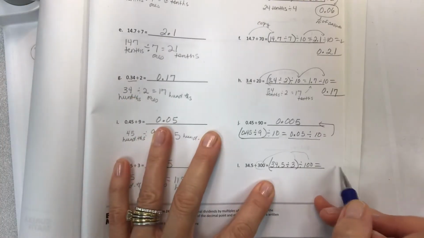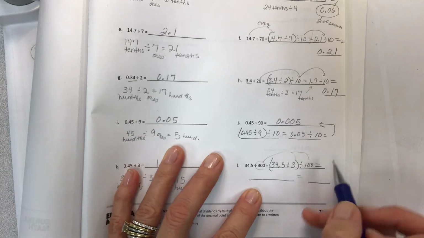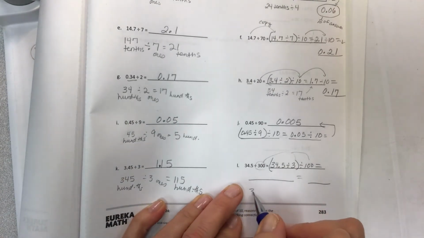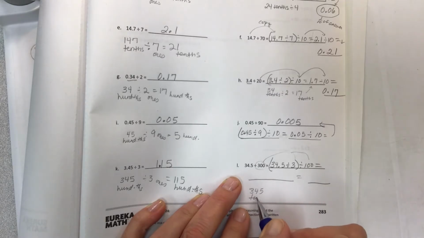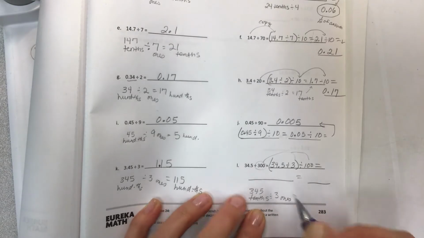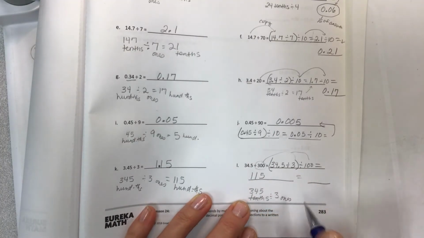Okay, I'm not even going to try to squeeze that second part in. We'll do it here, and then we'll have the answer. So if I have the 34 and 5/10, or 345 tenths divided by 3 ones, I know I'm going to end up with the 115 tenths.